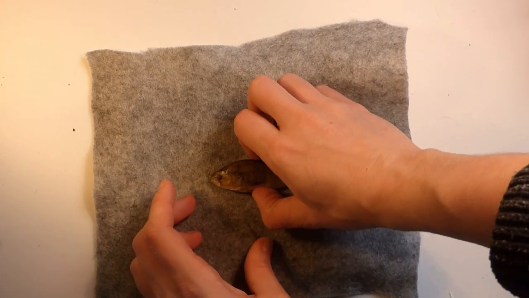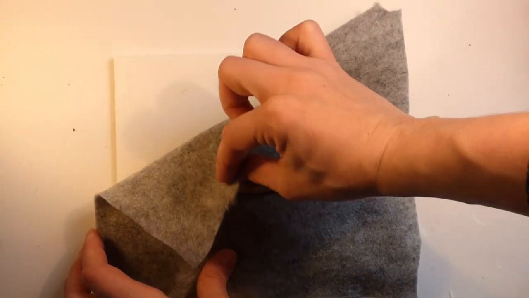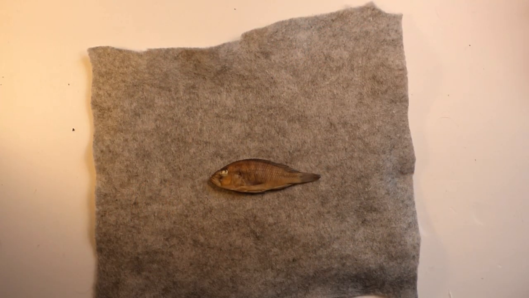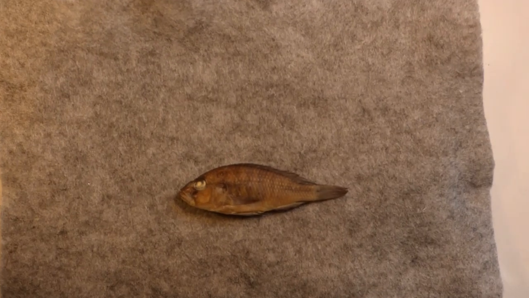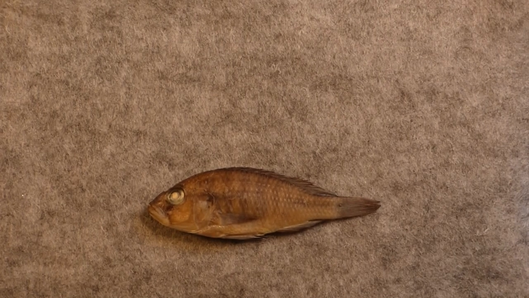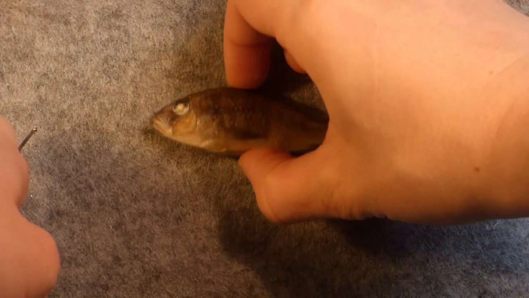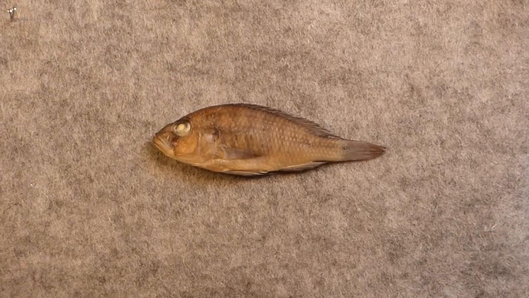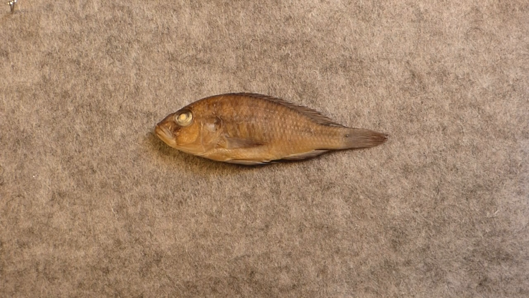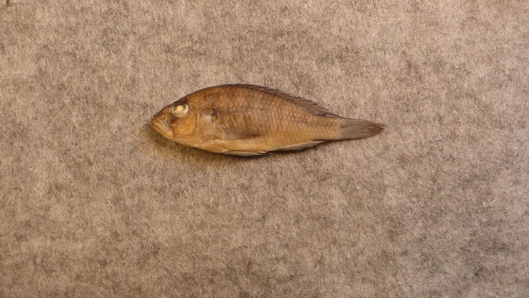So put it in the middle. This is foam underneath and then a felt layer so the pins can easily go through. Zoom in there. So to start with, you'll want to secure the felt onto the foam because you don't want that moving around while you're pinning your fish.